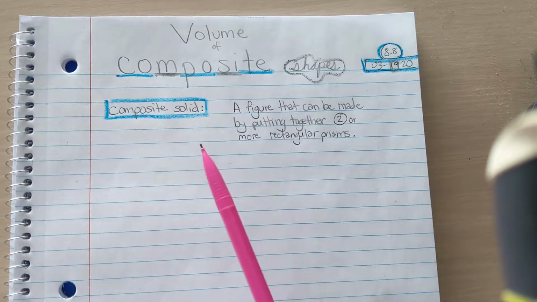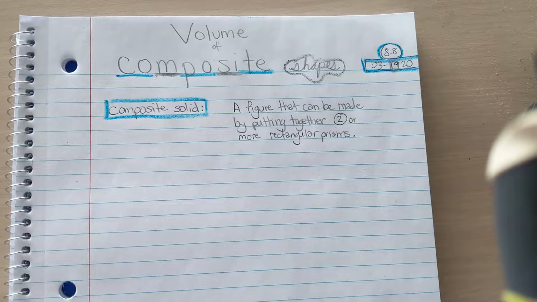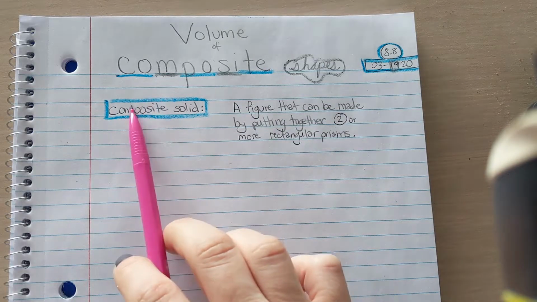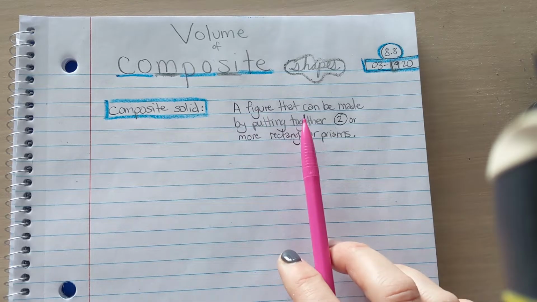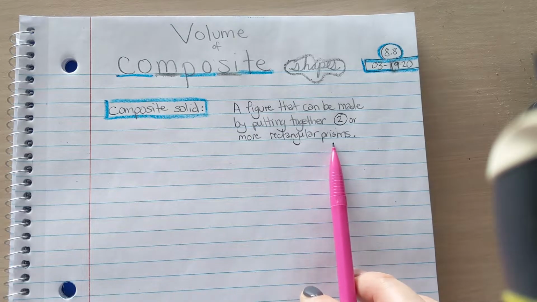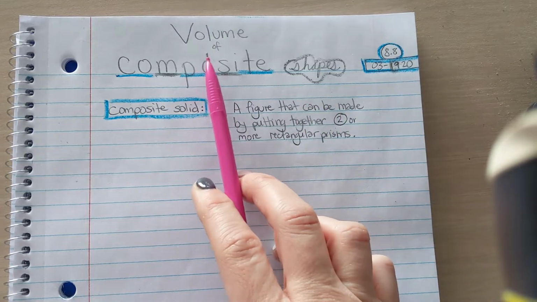So, while you finish writing this definition, I'm going to talk to you a little bit about how composite shapes are kind of what we see in our everyday lives. It's kind of like stacking two different Legos on top of each other, or putting your pencil box on top of your binder, or tipping your crayons the tall way, standing them on top of your marker box. Anything that's three-dimensional that you can shift and tip and stack on top of each other, that is what a composite solid is.